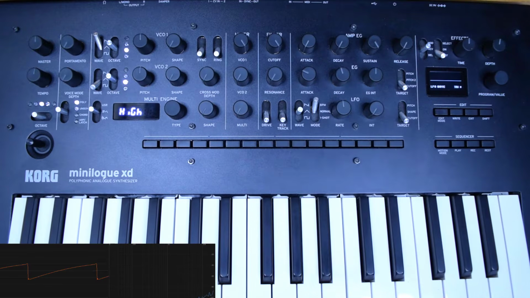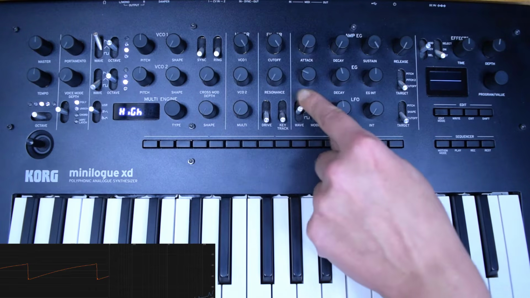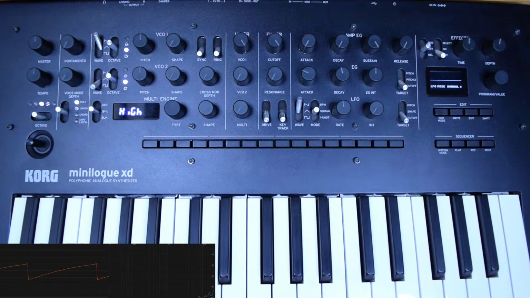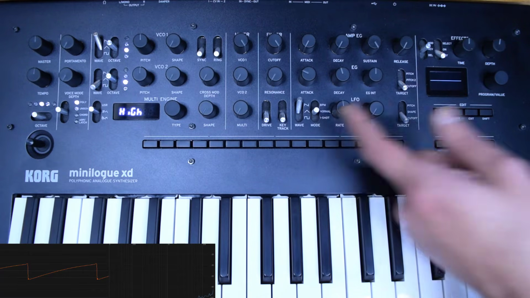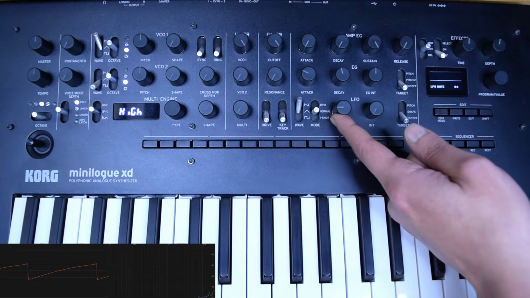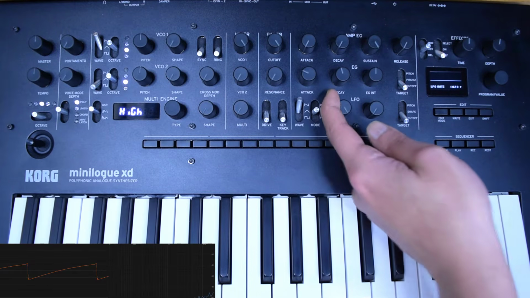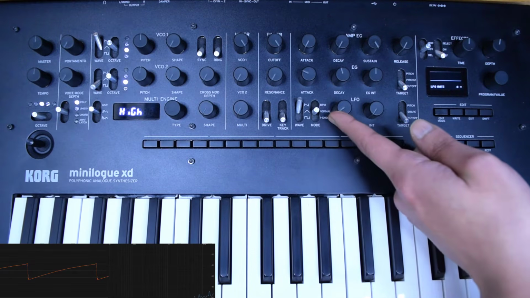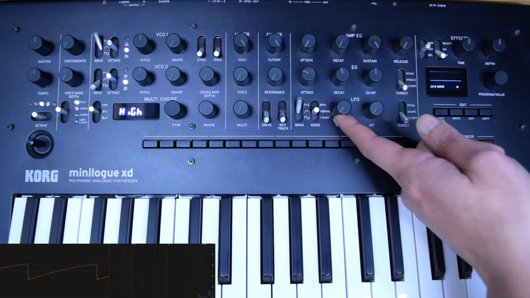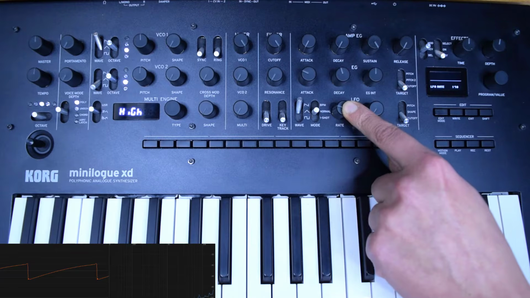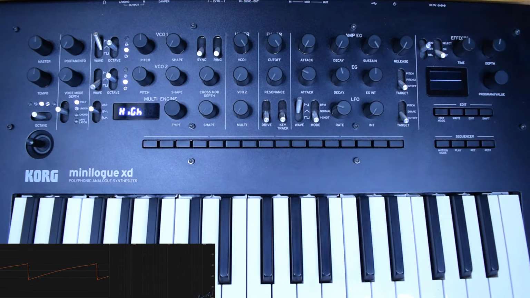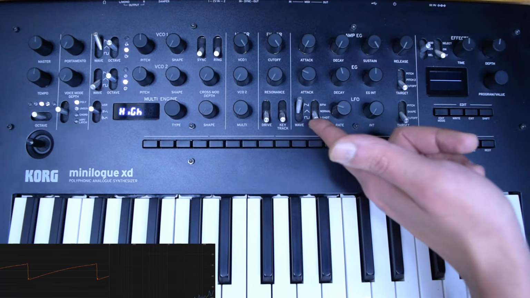Now the other one, the normal mode, oh, not that one, this one, is just going to go free. So instead of going up in subdivisions, you're going to go up in hertz in this case. It's going to go up and then go down. So again, it's a free mode. You're not syncing to anything. And then you have the one shot. The one shot means that it's going to run just once, and we're going to, of course, test this in a minute.